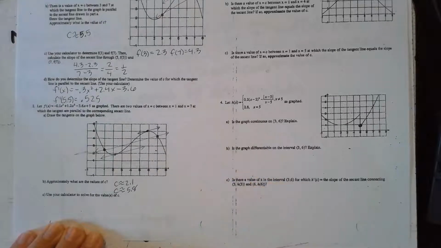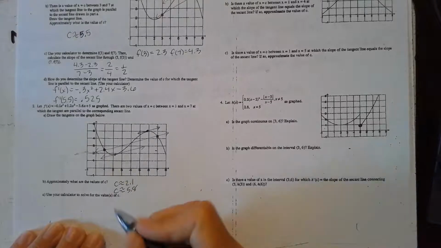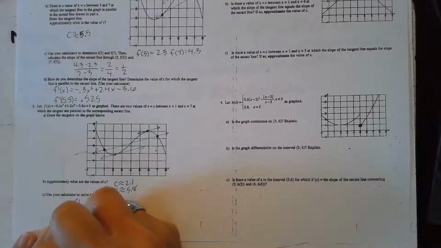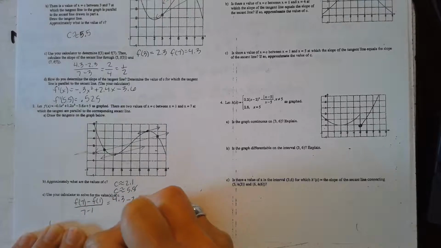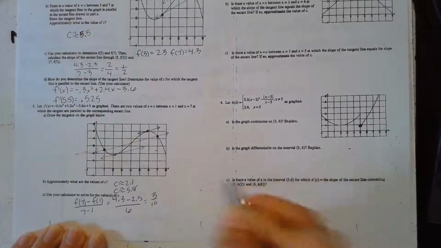Here, we want to do f of 7 minus f of 1, and then 7 minus 1. 4.3 minus 2.5 over 6 equals 3/10.